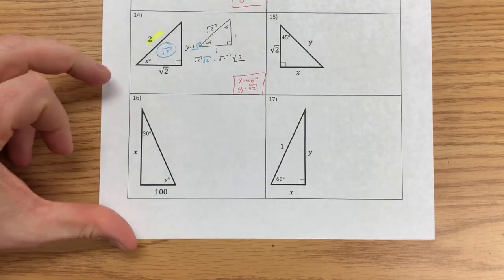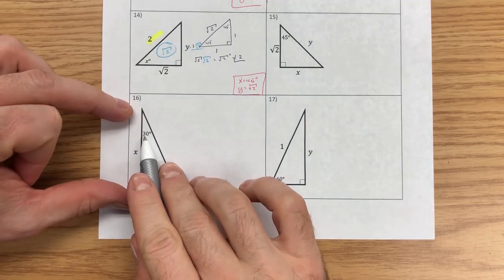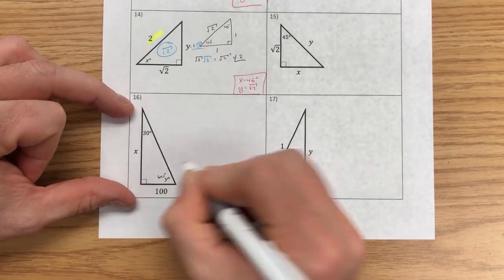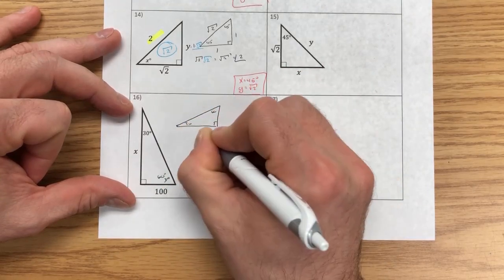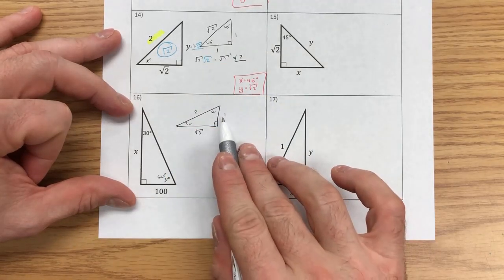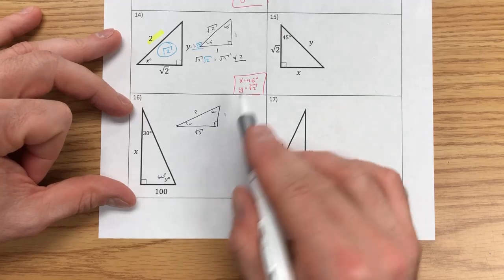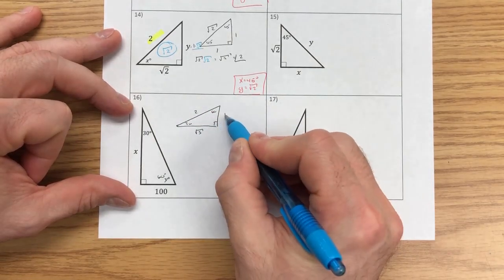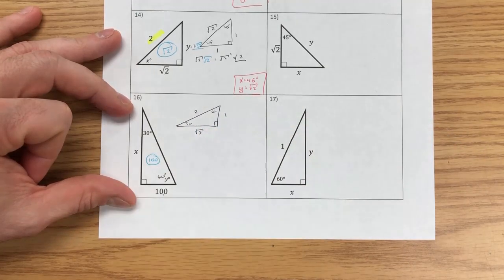And so the last one, let's take a look at number 16. Number 16, same idea. I'm going to look at this and I see, oh, I have a 30-degree angle right here. That must mean that this is going to be 60 degrees. So my first thought is, if I have a 30, 60, 90 triangle, I'm going to have 1, 2, square root of 3. So I know that my shortest side, or my length opposite 30, is 1, and my length opposite 30 here is 100. So I'm going to say 1 times what gives me 100? Well, the answer is 100.